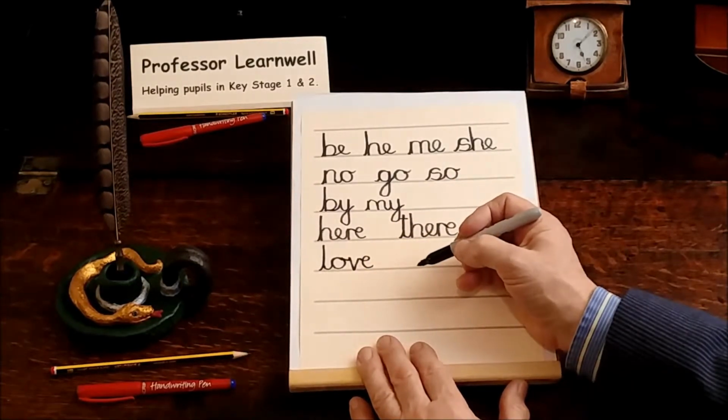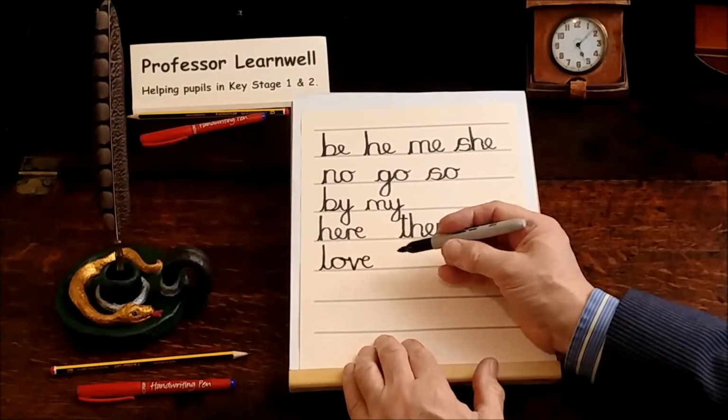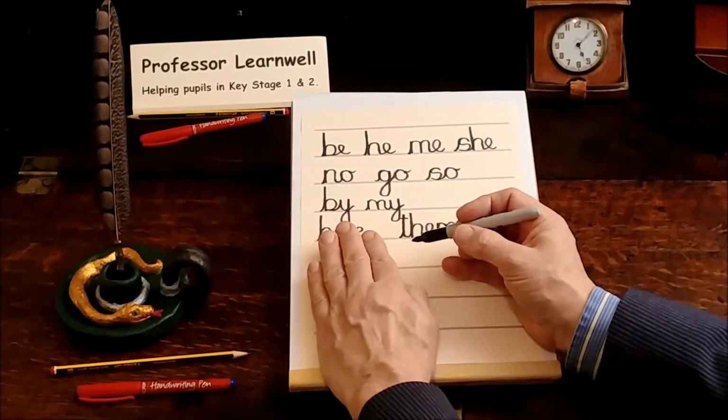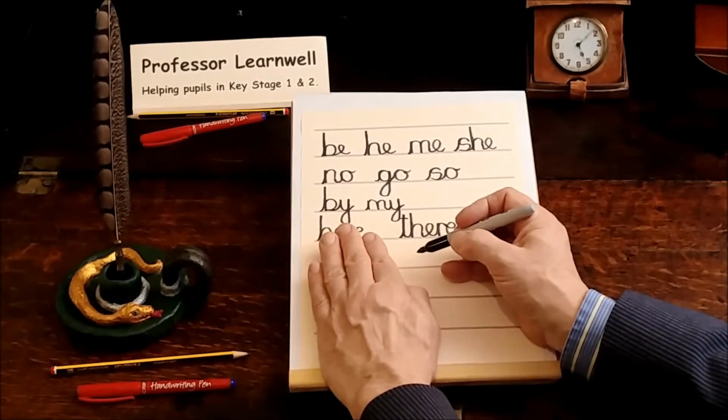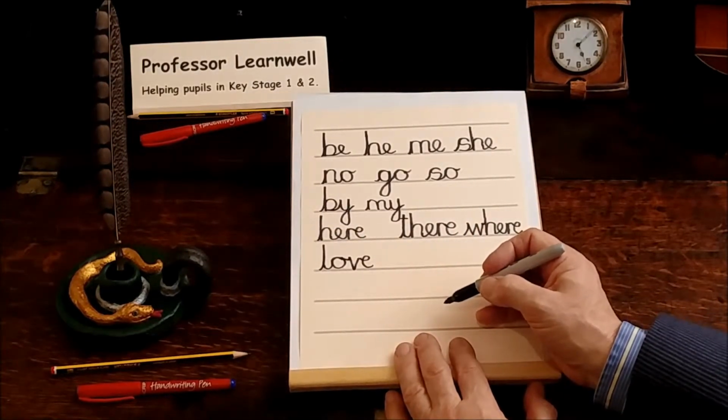So the word love, L-O-V with a silent E. Look, cover, say in your mind, L-O-V-E, write it, lift and check, and hopefully you got that one right.